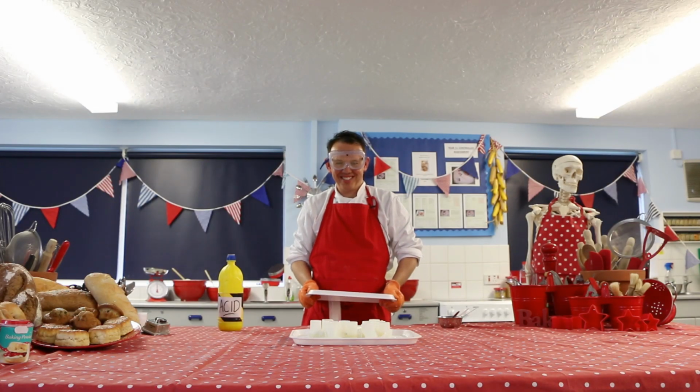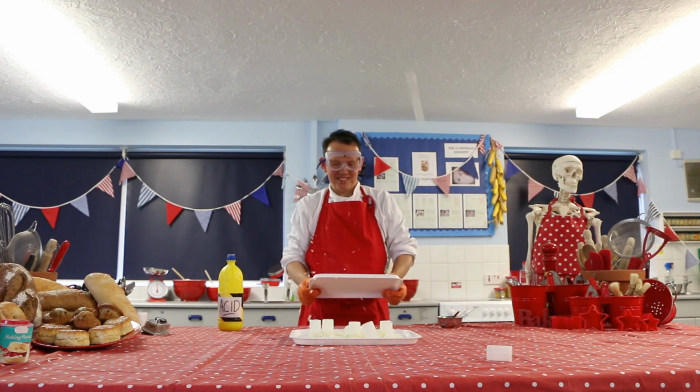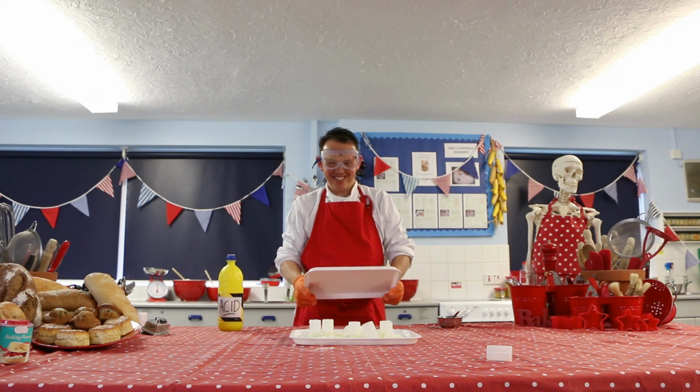The acid in the lemon juice and the alkali in the bicarbonate of soda quickly react together to produce carbon dioxide gas. This is the same gas that aerates your food.